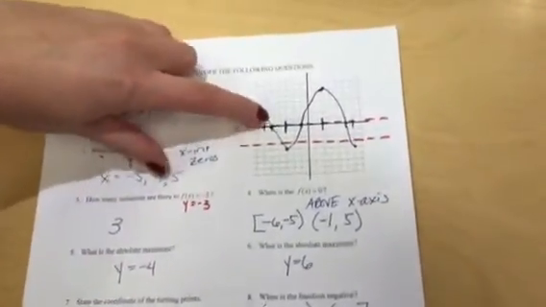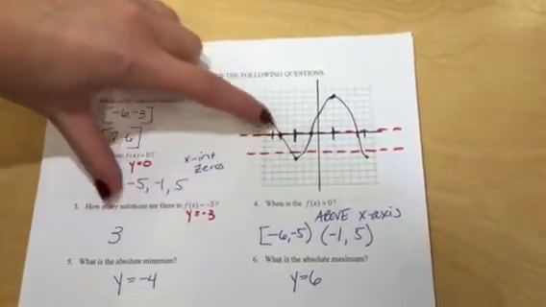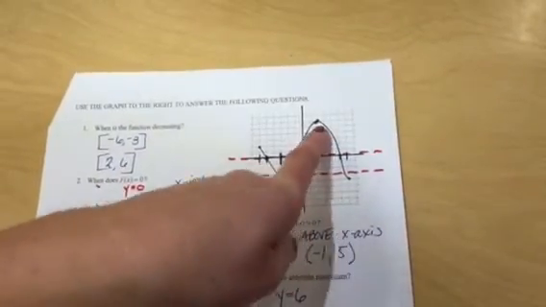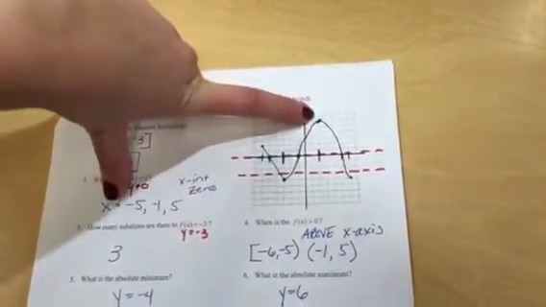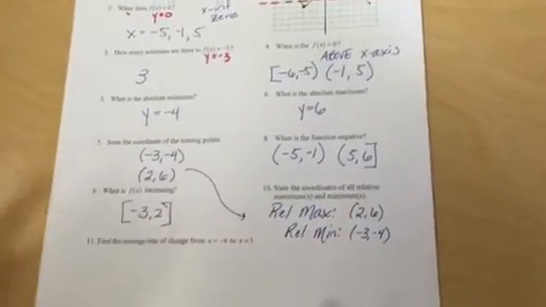So if I look at my graph, I'm going down, down, down, down, down. This is my first turning point. Since I went down, I decreased to get there. That's a relative min, (-3, -4). And then I'm going up, up, up. I'm increasing to my next turning point. Therefore, that's a relative max. That's the (0, 26). Okay? So every turning point should turn into a relative max or relative min.